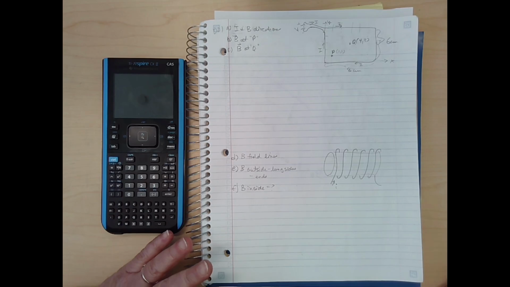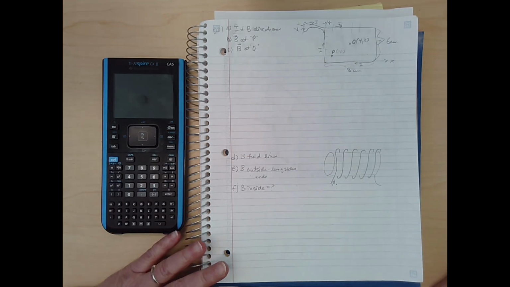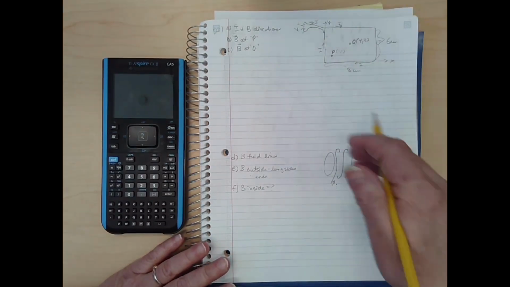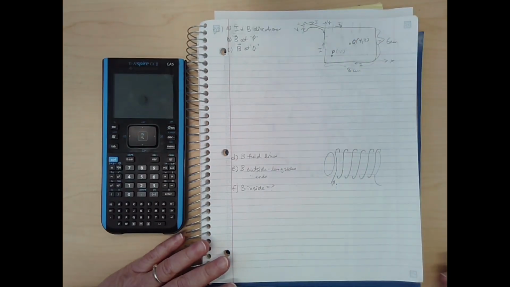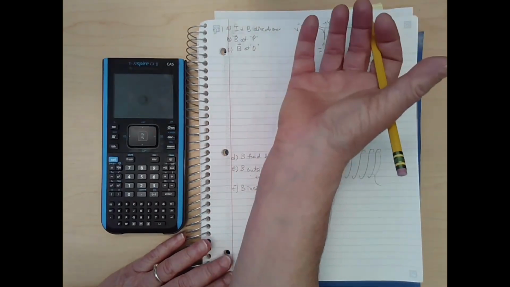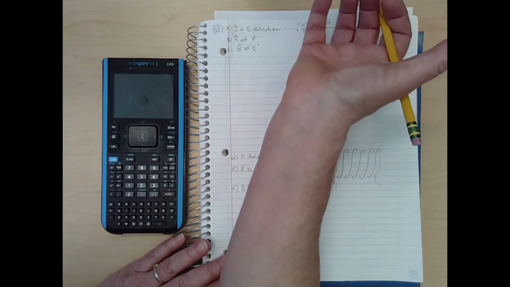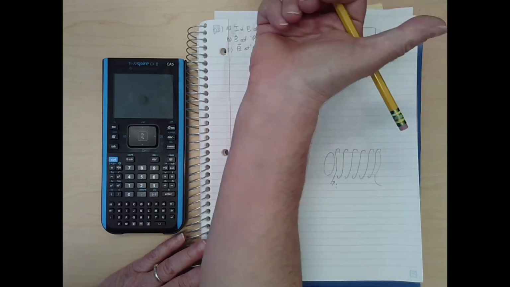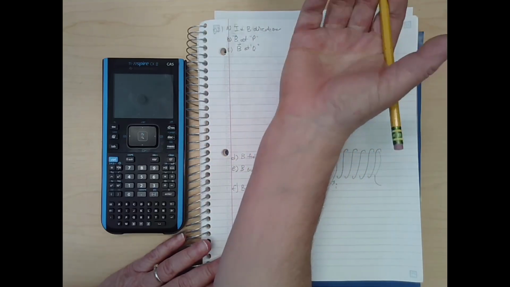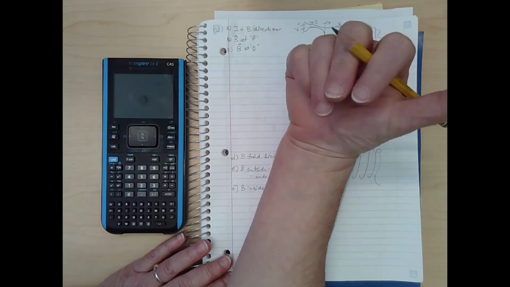Now we don't have an external field. In this case, we have the current in the wire generating a field, so there's no external field. We won't draw a whole bunch of dots or X's on here. We're going to get the field from these flowing charges in the wire. And so we have our new right-hand rule, where the thumb is the current, and the field lines are the fingers going around.